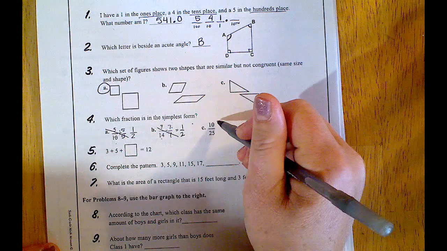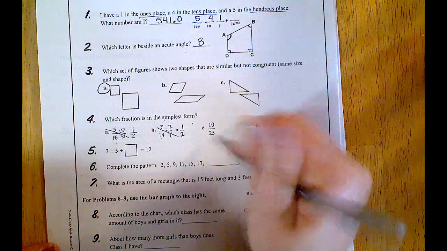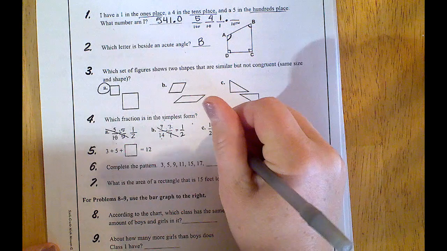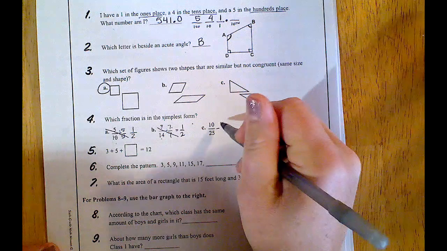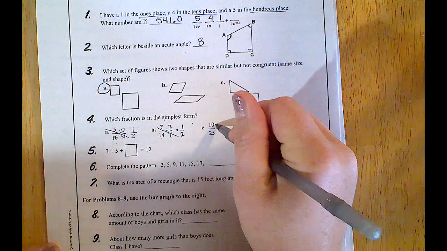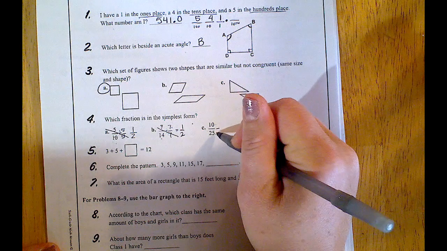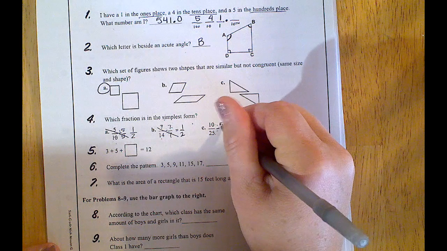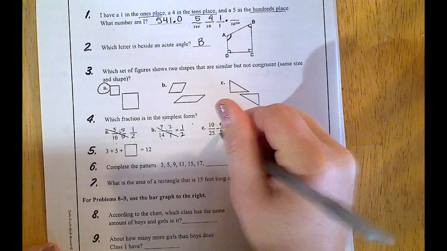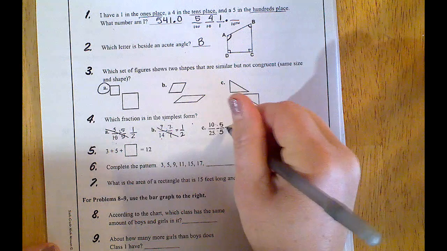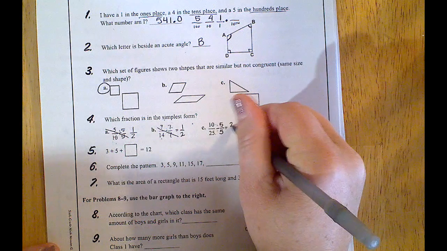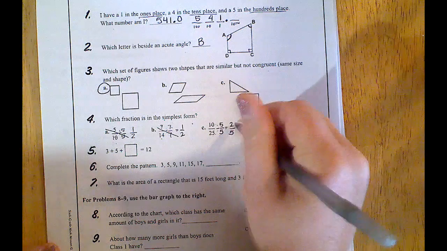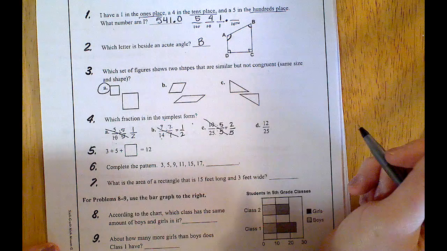So can 10 go into 25? Well, no, but 10 has factors of 5 and 2, and 5 can go into 25. So 10 divided by 5 is 2, and 25 divided by 5 is 5. So this is not the simplest form.